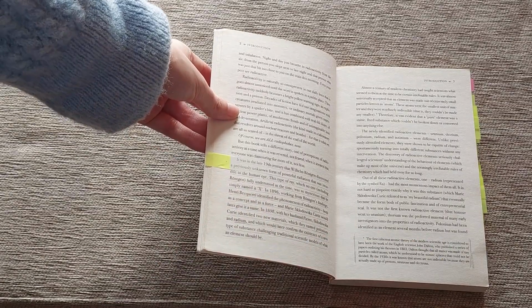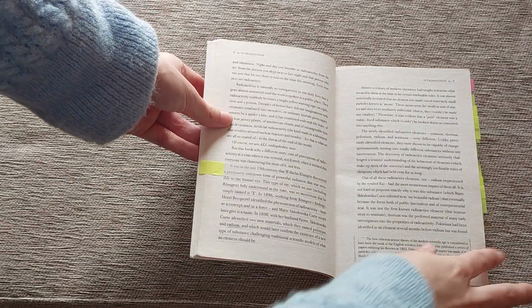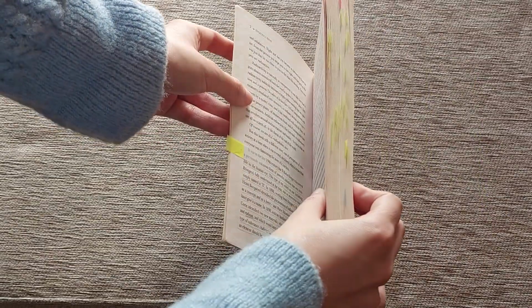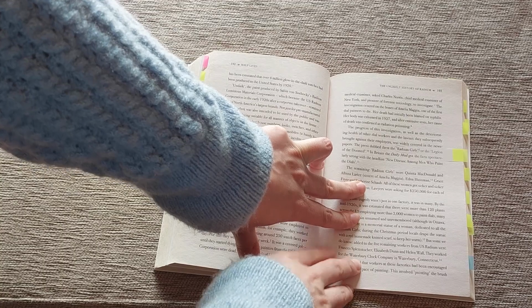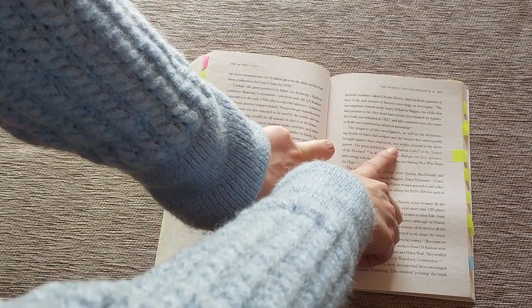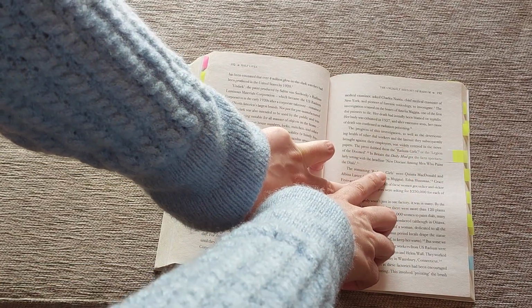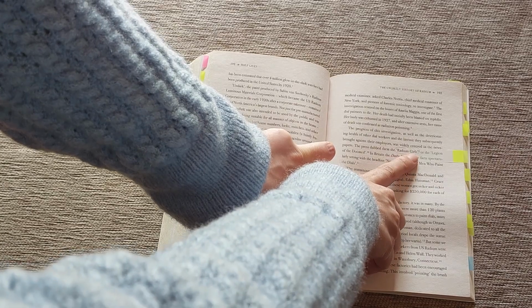I try not to use that often, but well, okay. I wanted to showcase an example where I circle some terms, in this case radium girls.